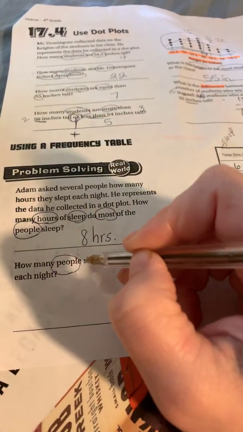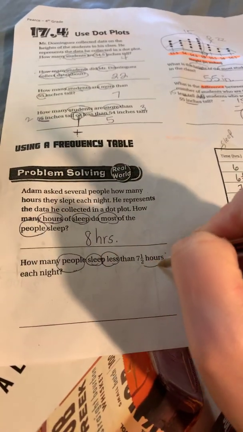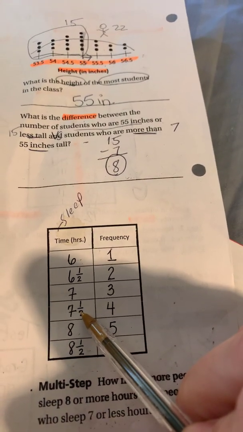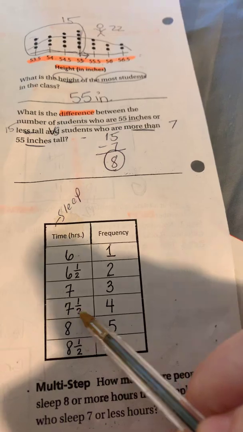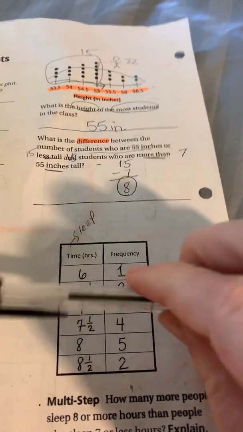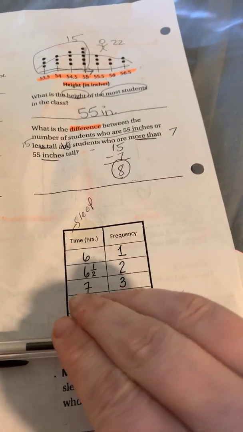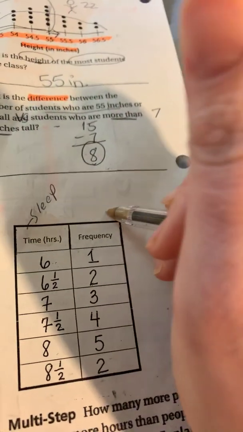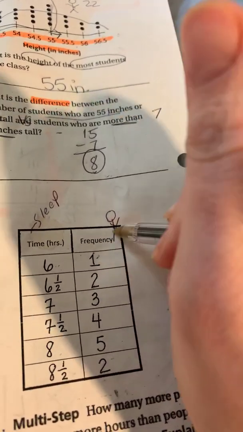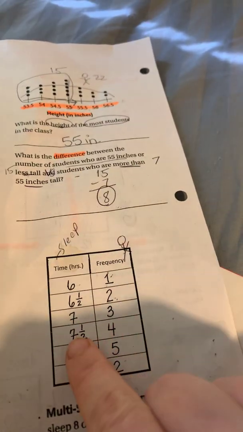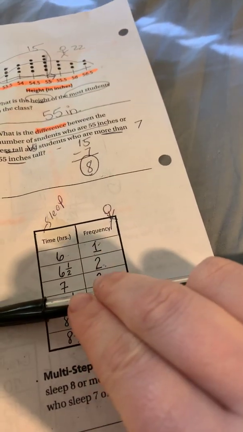We're looking for people sleeping less than 7.5 hours. Did it say they wanted the people who slept 7.5 hours or just less? Yeah, just less. What's less than 7.5? 7, 6.5. Okay, so we want the people that slept less than 7.5. Now my question to you is, where are the people? Because these are sleeping hours. Oh, the frequency, you're right. Because one person slept 6 hours. 2 people slept 6.5. All right, so how many people slept less than 7.5? 6, because 1 plus 2 is 3 plus 3.